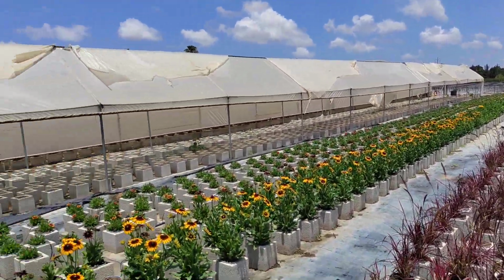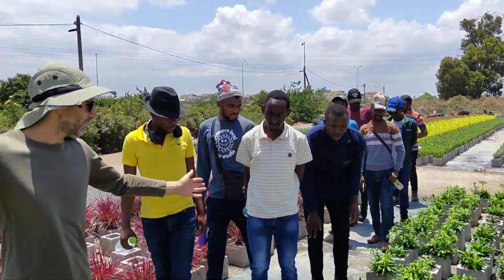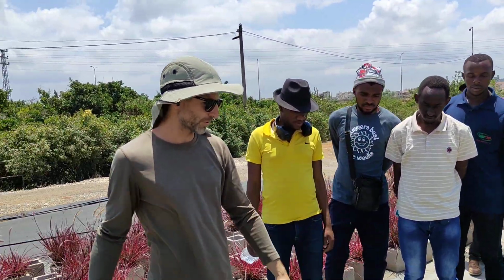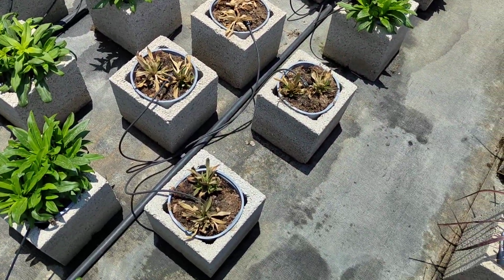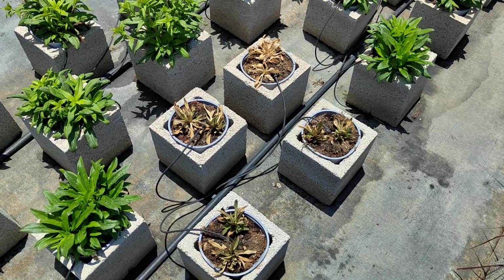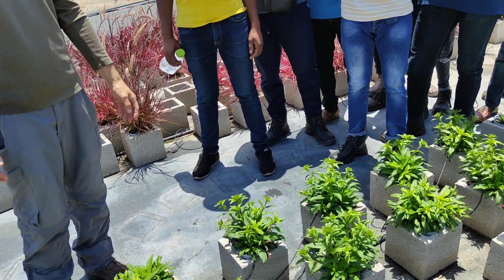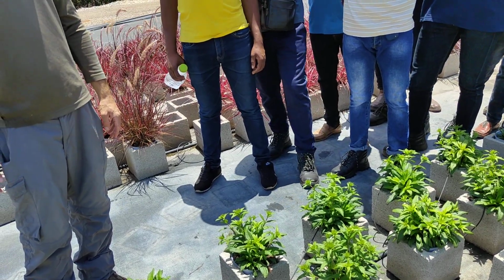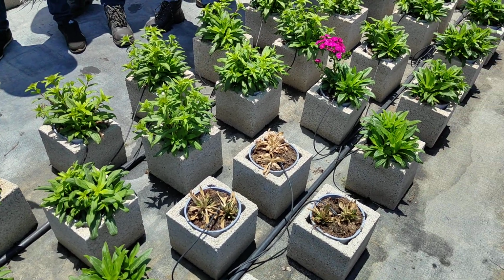Yalla, the problem and the solution. Very beautiful bed of flowers that we created. Over here, 4 plants died. Why? Why did these 4 plants die and the rest is okay? Maybe disease. Disease? Water. Okay, explain yourself.